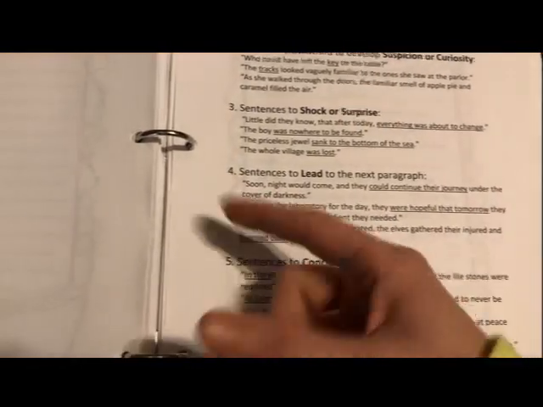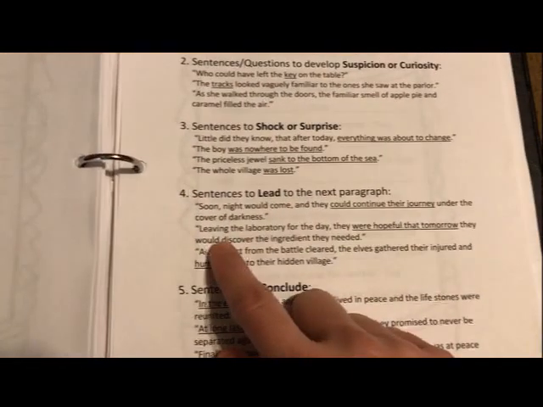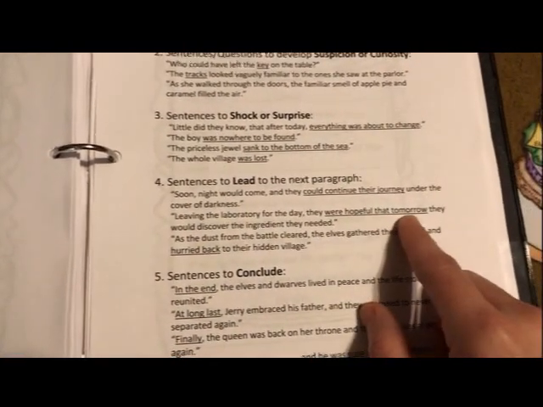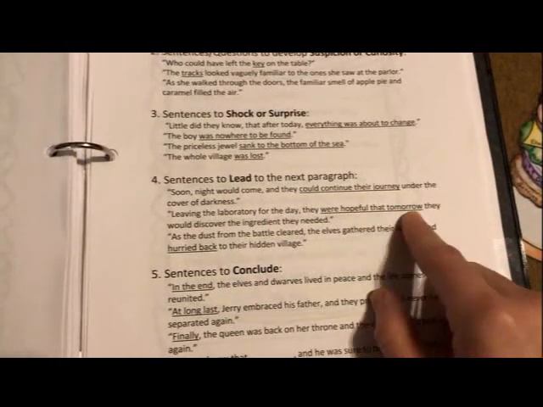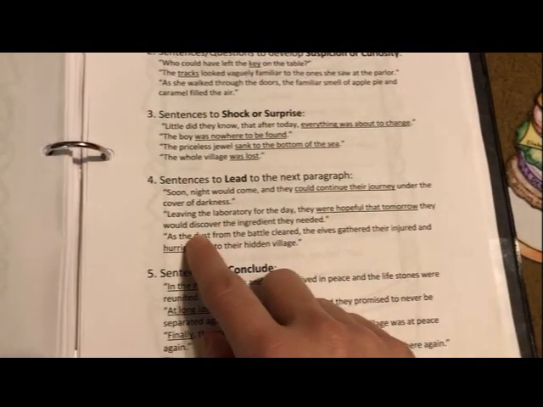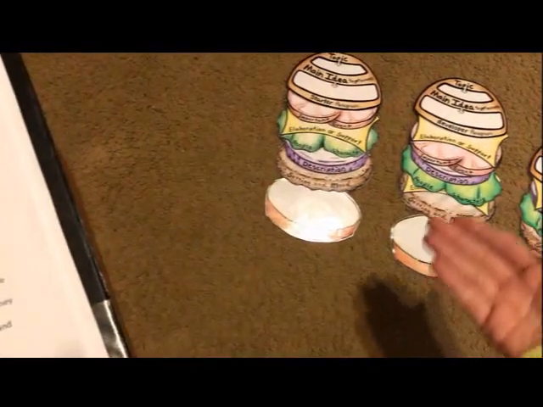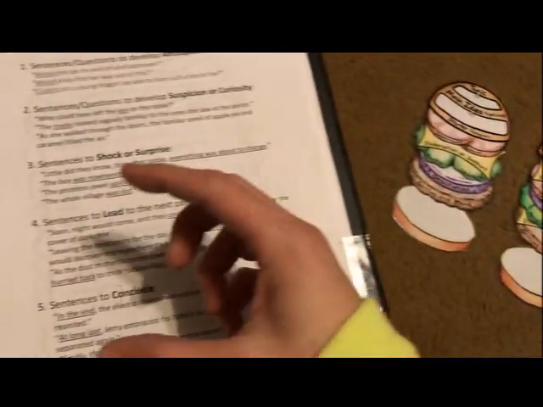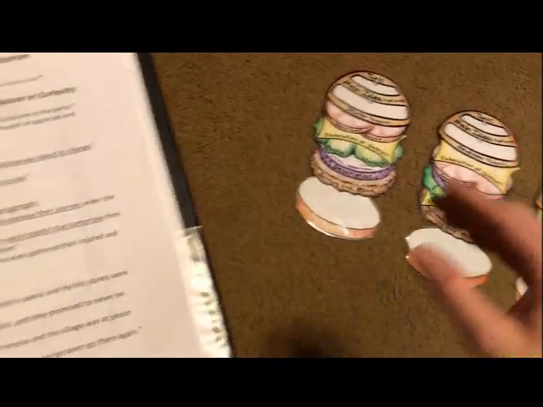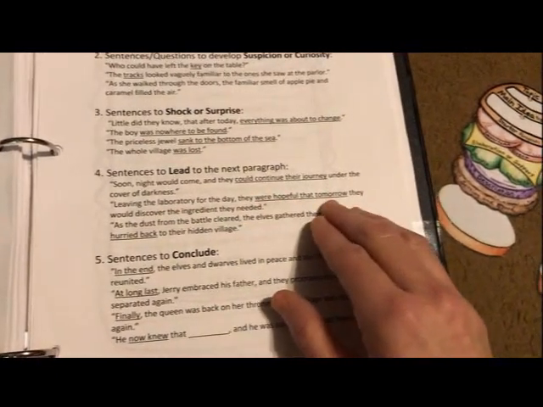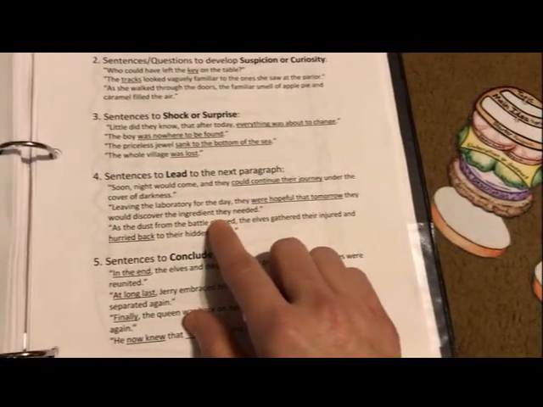Here's another one that gently leads your readers to the next one. Leaving the laboratory for the day, they were hopeful that tomorrow, so there's tomorrow, there's your next paragraph, they would discover the ingredient they needed. So here's where you're telling them kind of what your next paragraph is almost about to be about. So you gently lead them over to your next one and saying, well, it's going to be tomorrow, and they're going to be hopeful that they're going to discover the new ingredient.